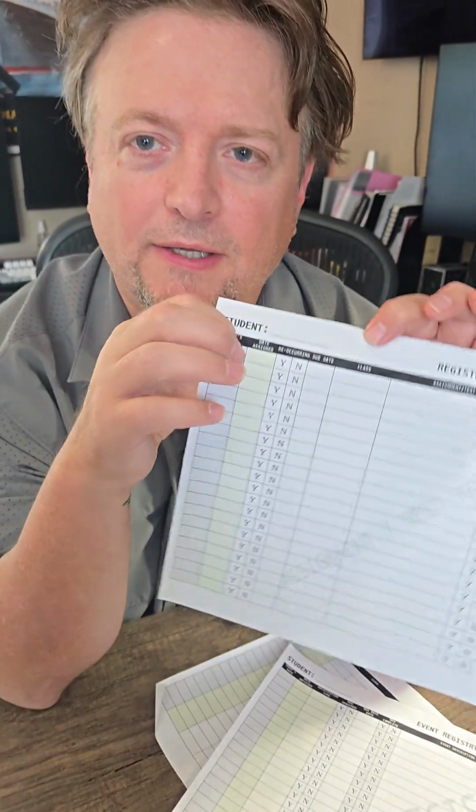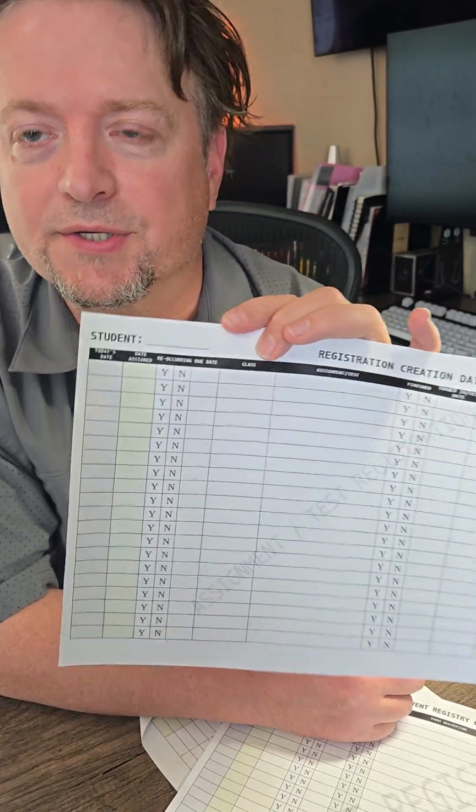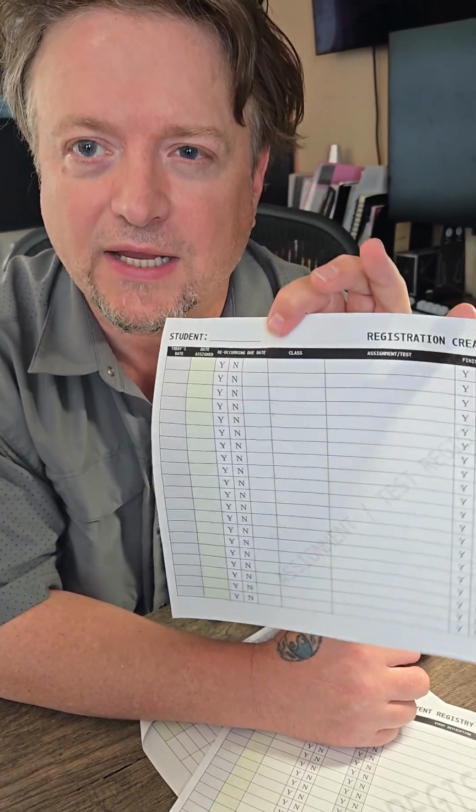The first field is write today's date. So when you get an assignment, you get a homework assignment, and this isn't for homework that's due like tomorrow. The assignment and test registration is for something that's due like more than the next day, okay? So the day after, only if it's due the day after, okay?